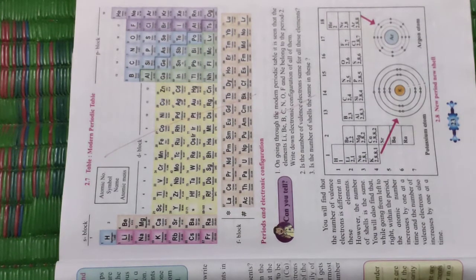All these characteristics of the groups and periods in the modern periodic table are because of the electronic configuration of the elements, and it is the electronic configuration of an element which decides the group and period in which it is to be placed. The neighboring elements within a period differ slightly in their properties, while distant elements differ widely in their properties. Elements in the same group show similarities and gradation in their properties. Students, why does it happen? Because Moseley stated that the atomic number is the fundamental property.